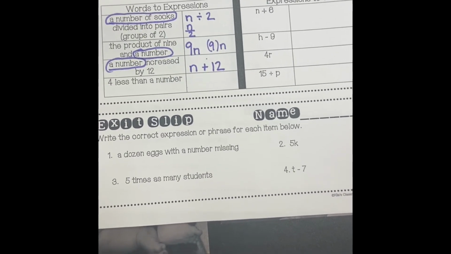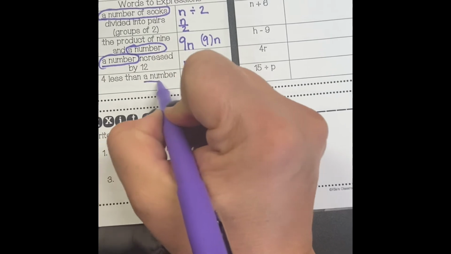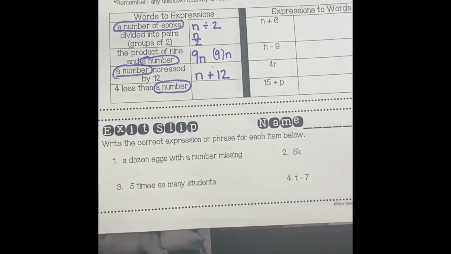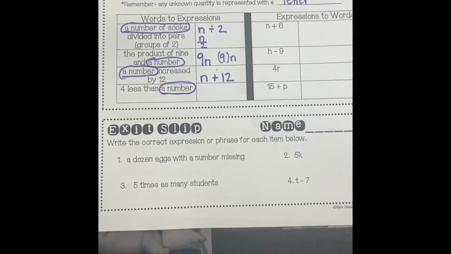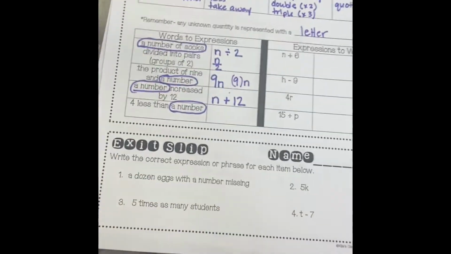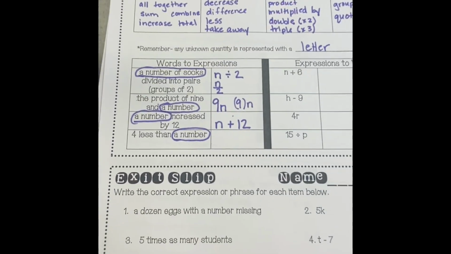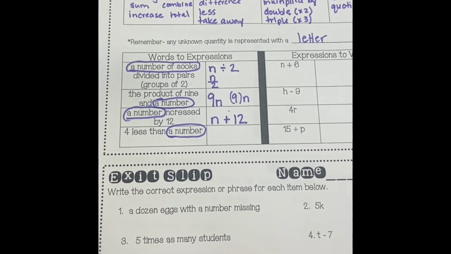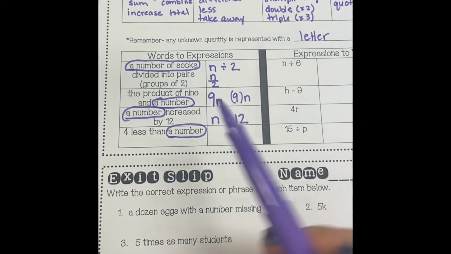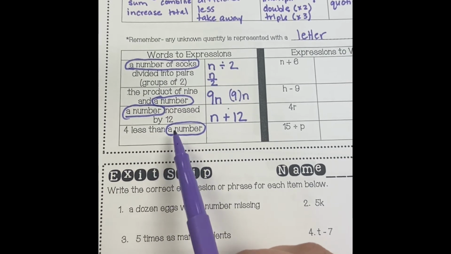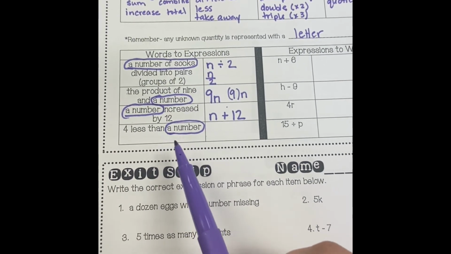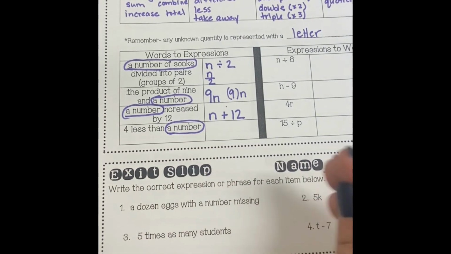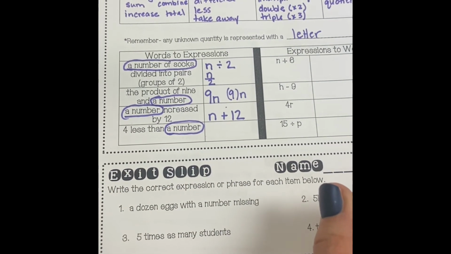Subtraction is our last one. Less than is my clue word. A number is my variable. But subtraction can be kind of tricky because we do not have the option of using the commutative property to do a subtraction problem. So we have to really listen to the wording of the problem and figure out what are they asking of us. So in this case, I'm saying I have 4 less than a number. So in my head, when I think about that, I'm saying I have this number that I started with, and then I'm going to have 4 less than that. And I want my final answer to be 4 less than that number.